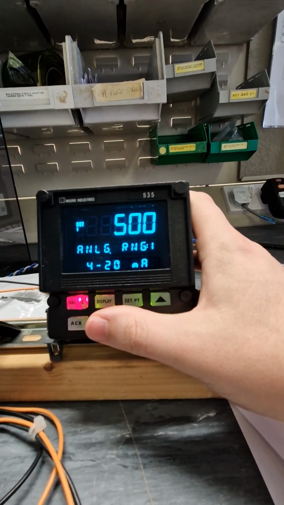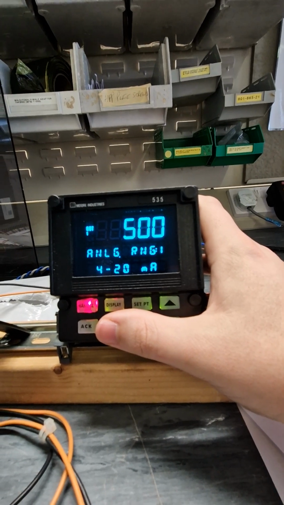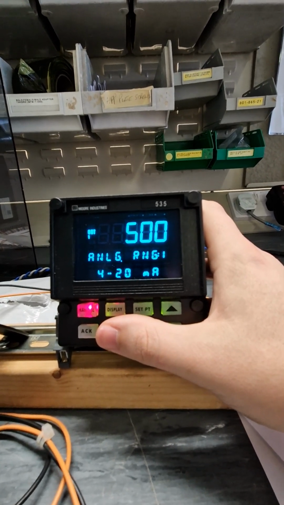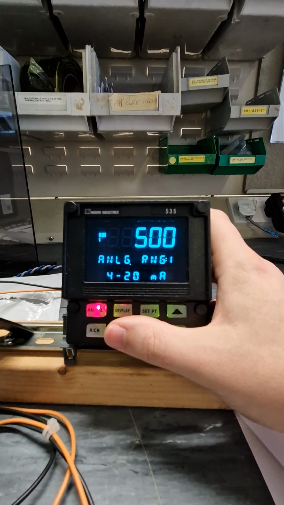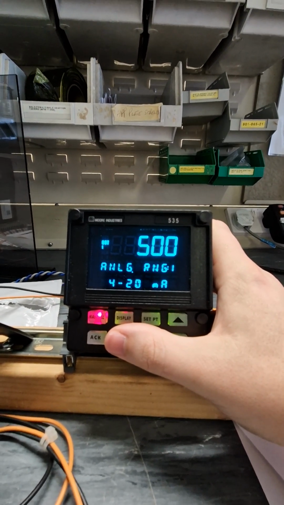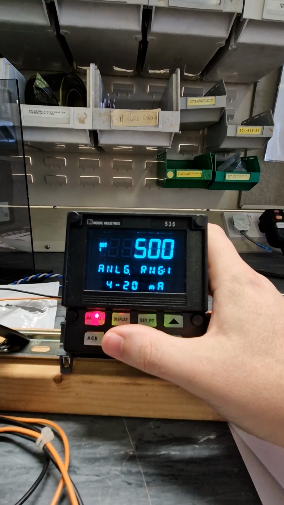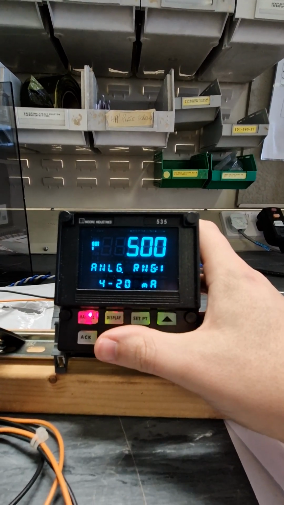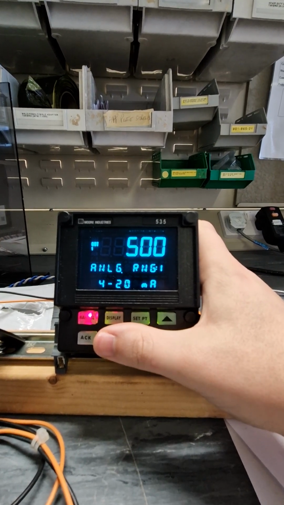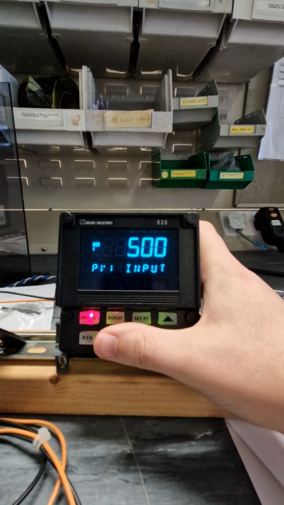Your model won't have those outputs if you're using the loop power option, because the loop power, I believe, requires one of those output cards per channel. The range 4 to 20.